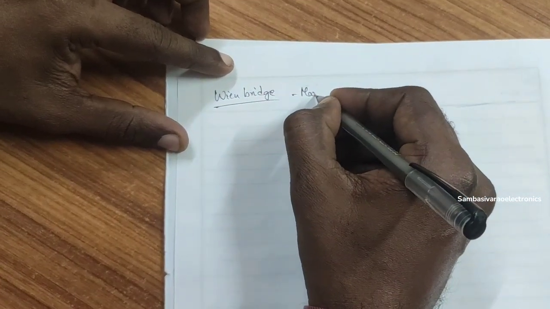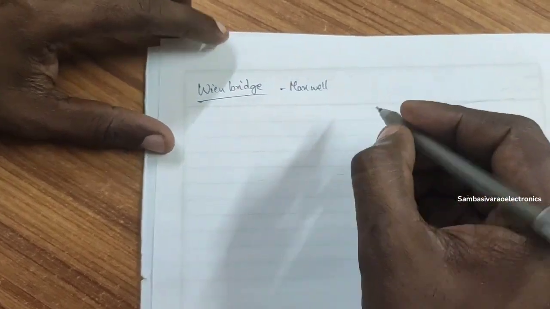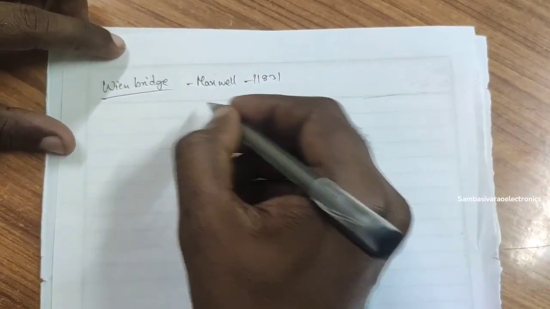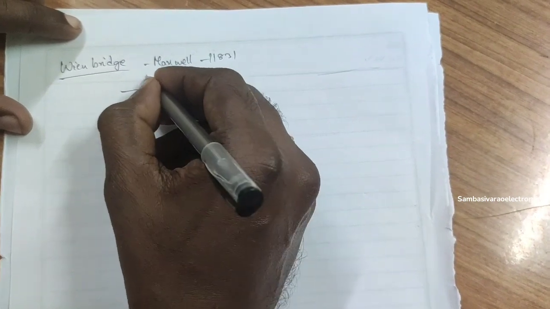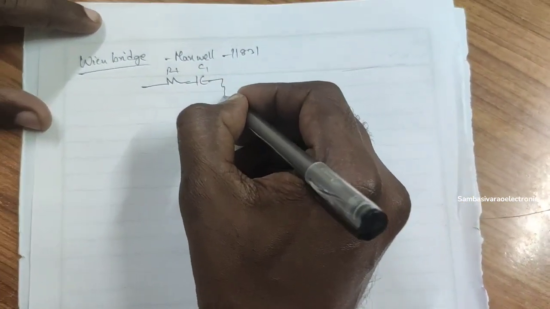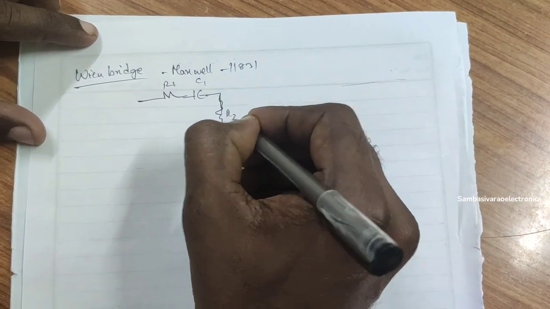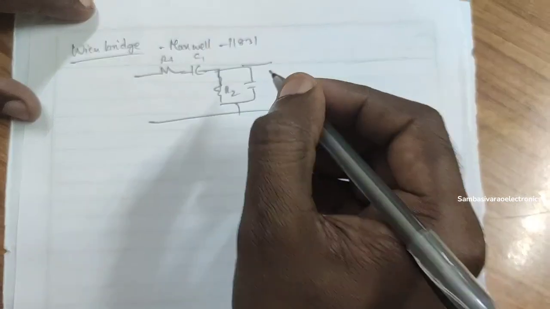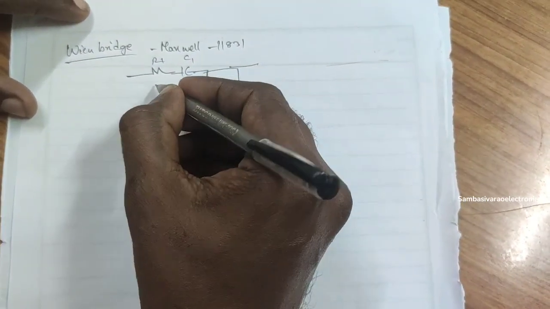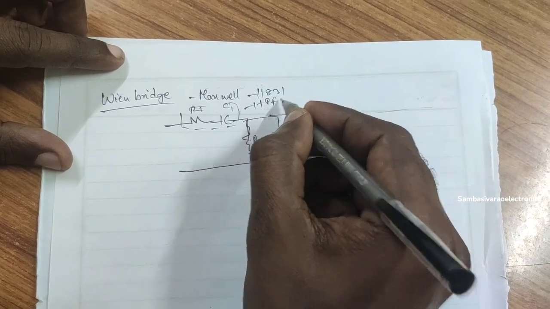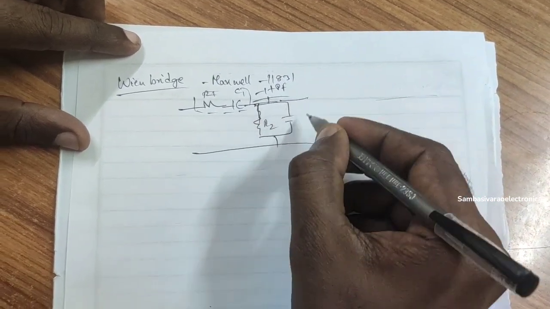Wien bridge means it is a Maxwell, nothing but derived by Maxwell in the year 1831. Okay, next one, Wien bridge means we are having two sections, nothing but R1C1 and another one is R2C2. These are the two sections required in the Wien-Bridge oscillator. First RC section will act as a high pass filter.